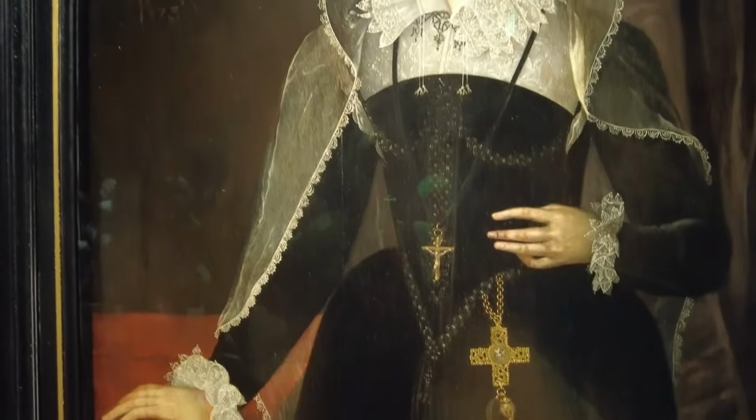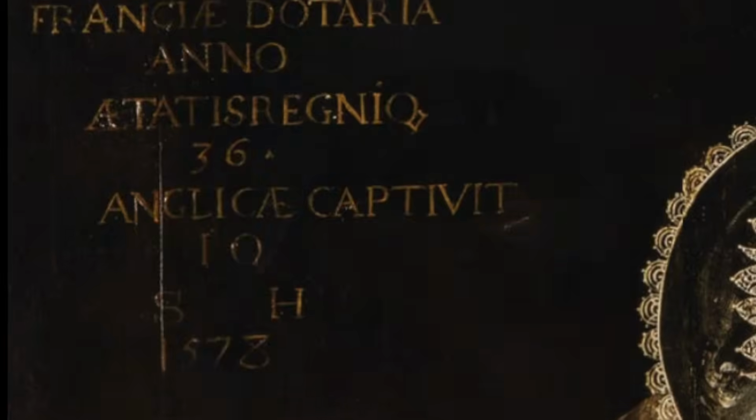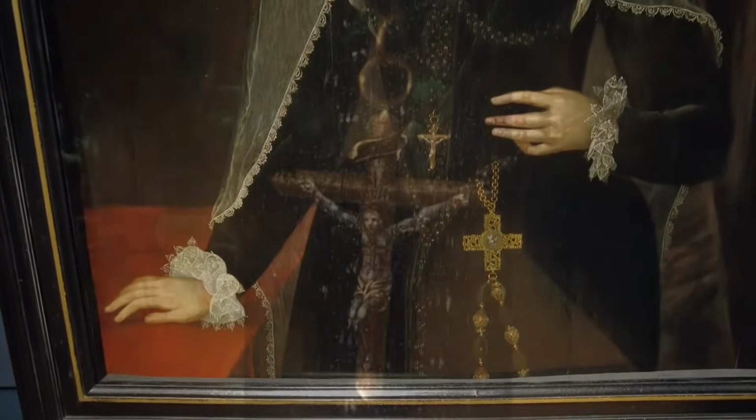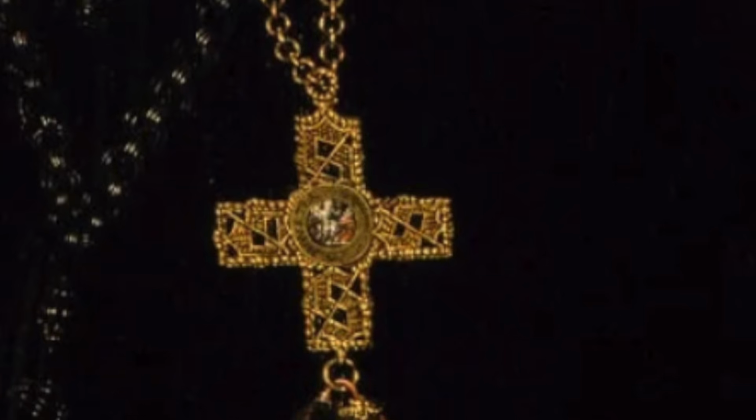This portrait, once held in the royal collection, includes a Latin inscription that she had been prisoner for 10 years at this point. She is adorned with a rosary and a cross that bears the letter S, possibly for Stuart, on each of its arms. In the center of the cross is a scene depicting Susanna and the elders, surrounded by a Latin motto that says, "Troubles on all sides."